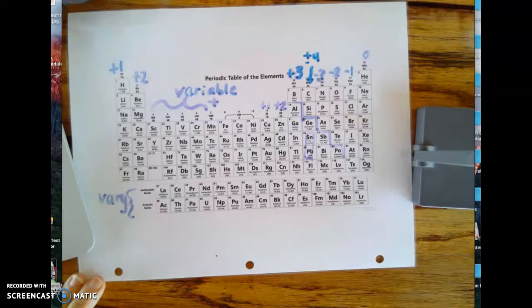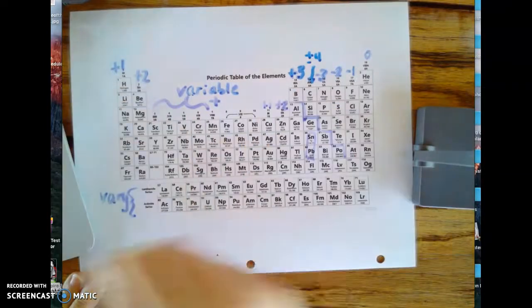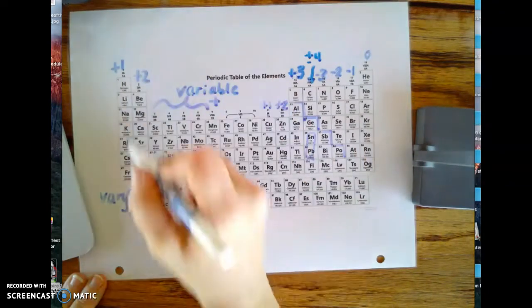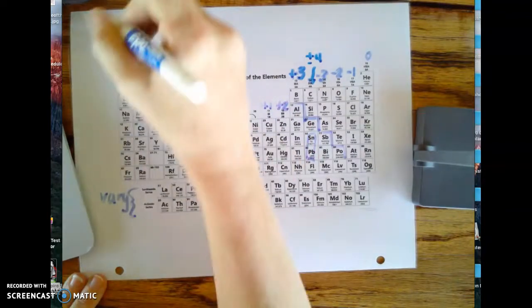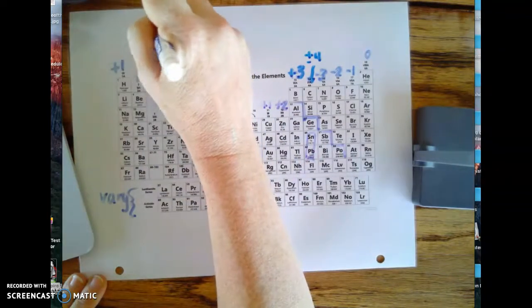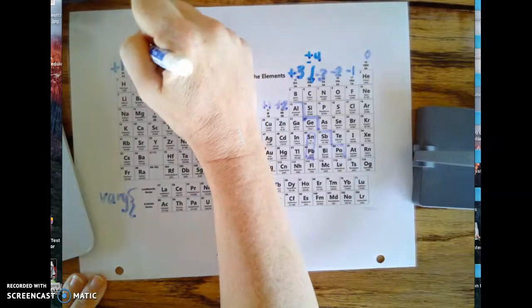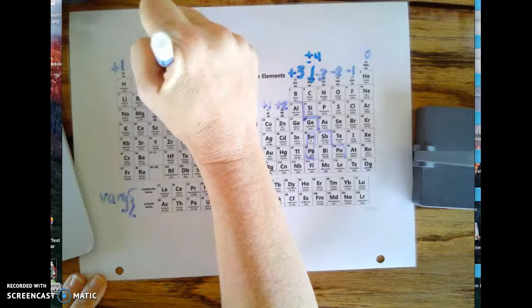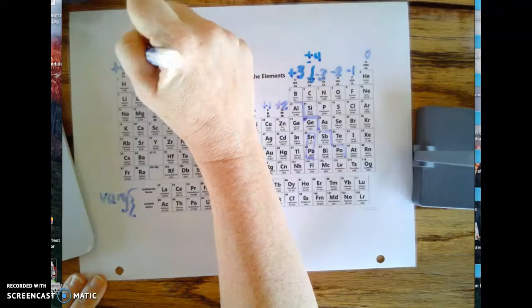All right, so how do we name these? In the previous lesson, you learned that to name a cation, you just say the name of the element. So calcium, when it has a +2 charge and it's lost its 2 electrons, is just called calcium ion, and nothing changes. You could say calcium ion or calcium cation to mean the same thing.